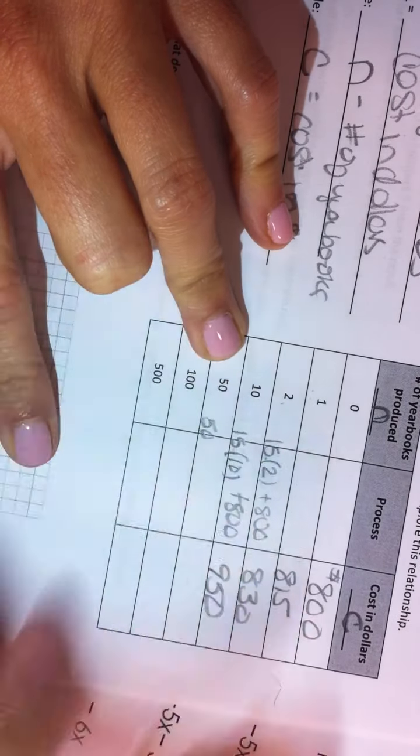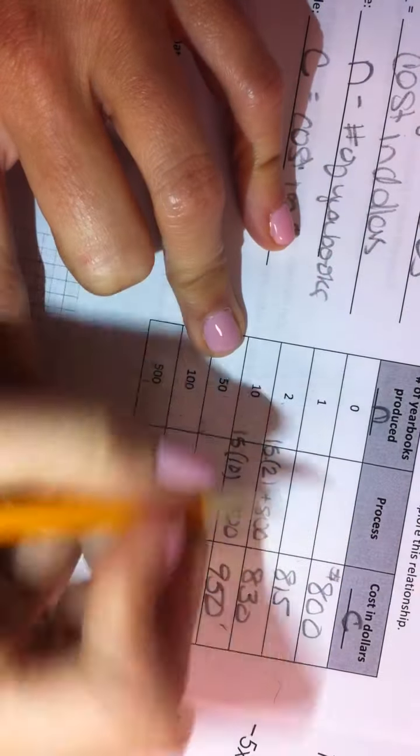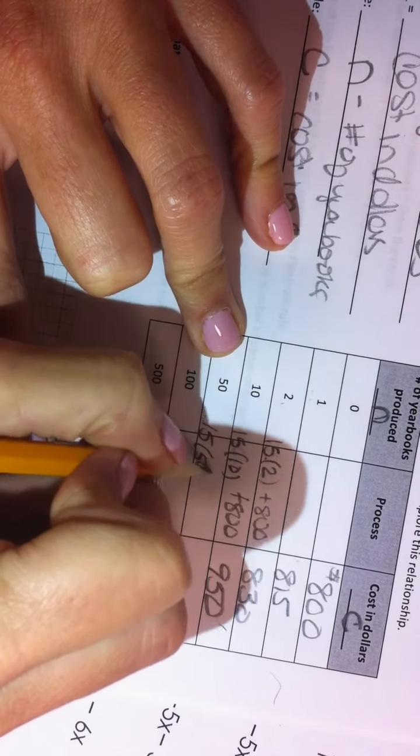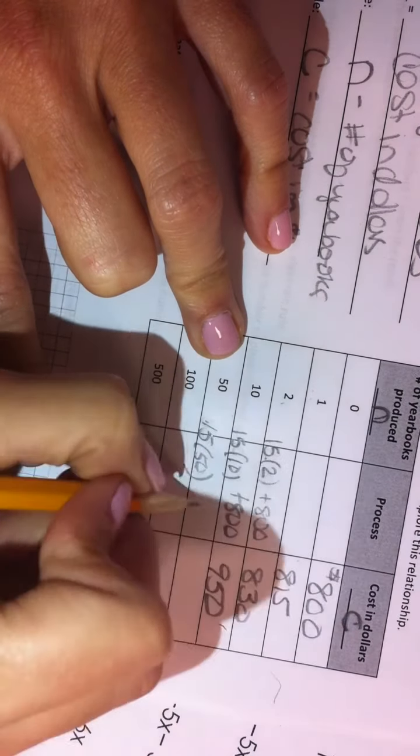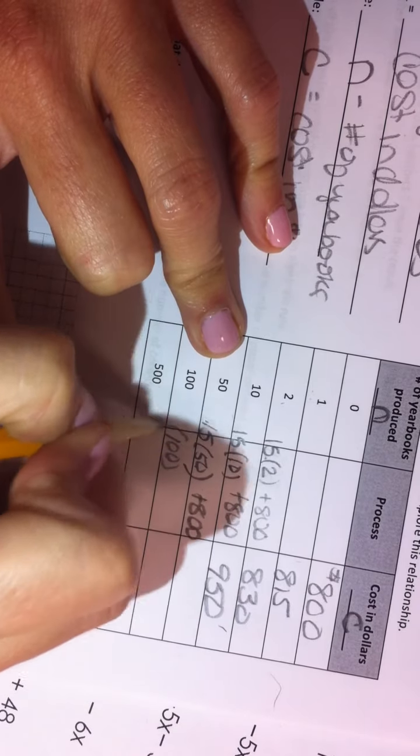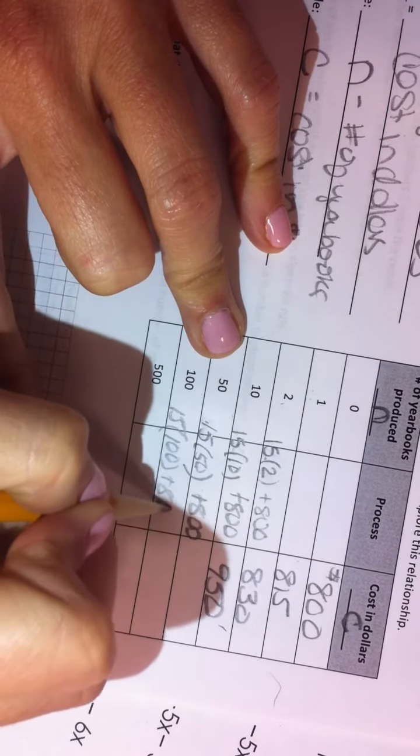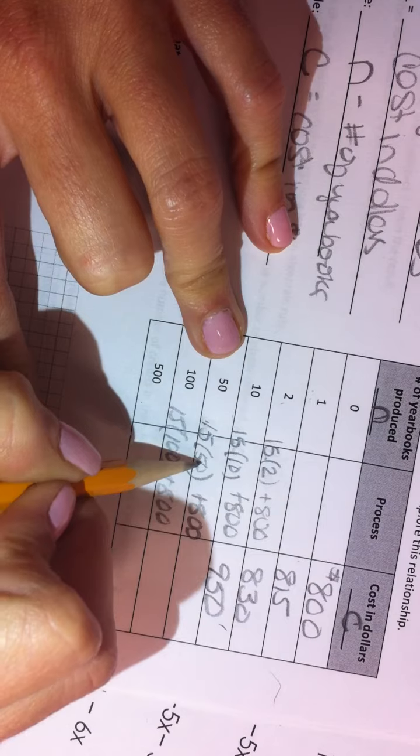I've got 50 yearbooks times the $15 a yearbook, so 15 times 50, and then you've got to add 800. All right, so let's see, we've got 15 times 50 is $750 plus my 800 for the software, and I've got $1550.